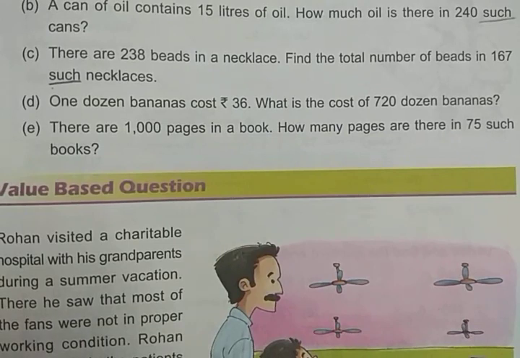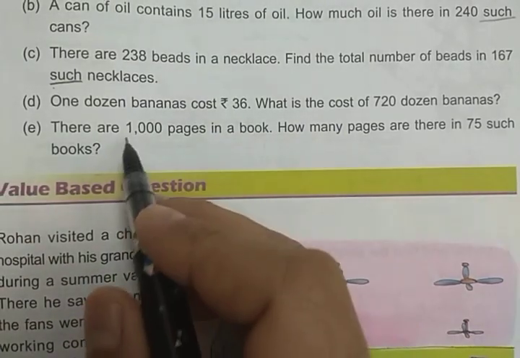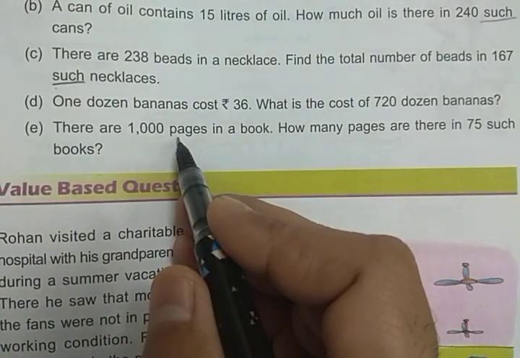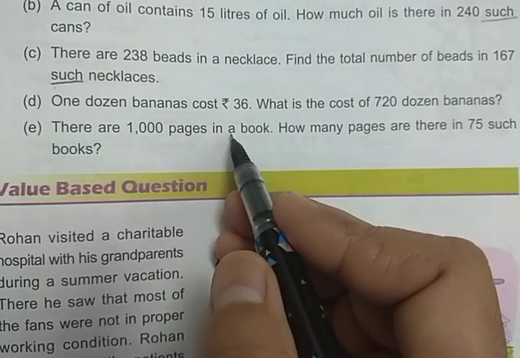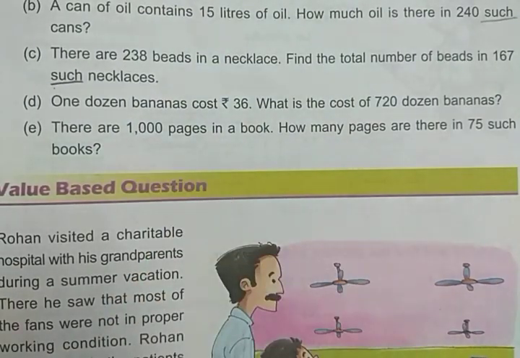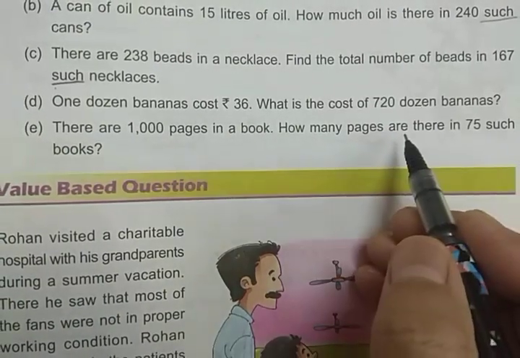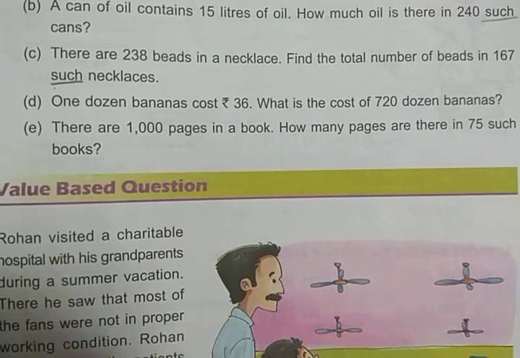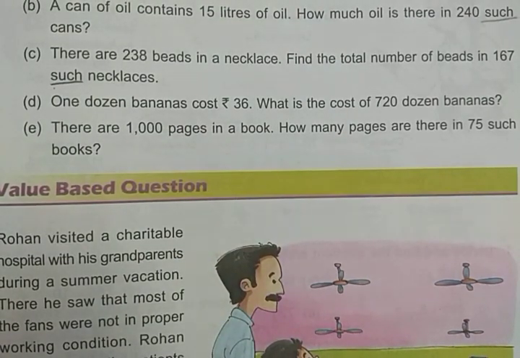E part. There are 1000 pages in a book. In one book, there are 1000 pages. And how many pages are there in 75 such books? Such means same.